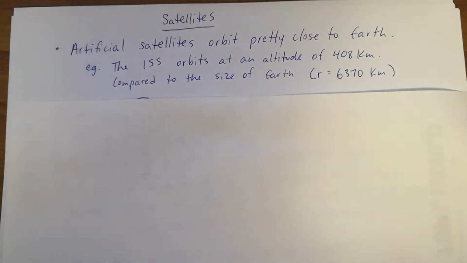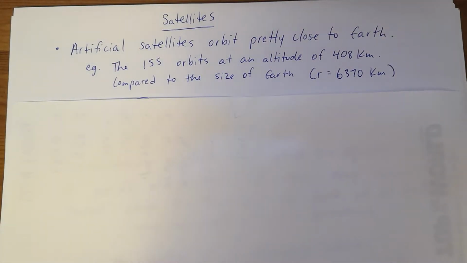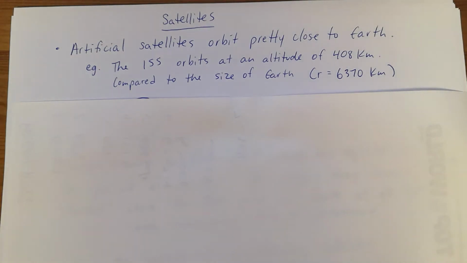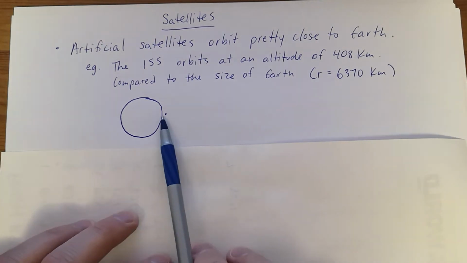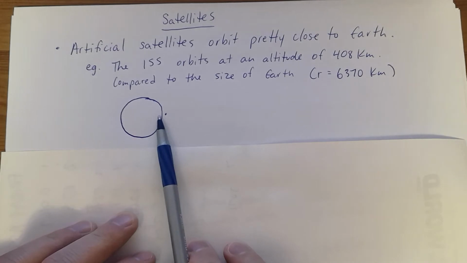Today we're talking about satellites. And I kind of got you introduced to it in an assignment question yesterday that involved the International Space Station. Okay, what I want you to have in your mind right now is that artificial satellites, all that means is not the moon. Artificial satellites orbit pretty close to Earth. The International Space Station is really close, actually. It's 408 kilometers up. Compare that to the size of Earth, this is totally unscientific, but it might look something like this. So the ISS is less than 1/10 the radius of the Earth up.